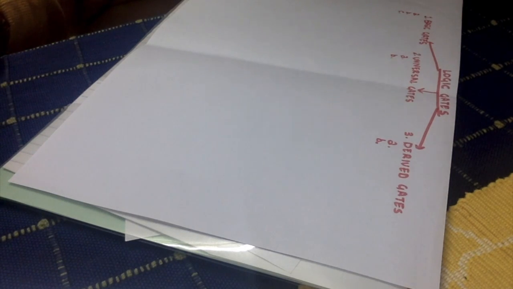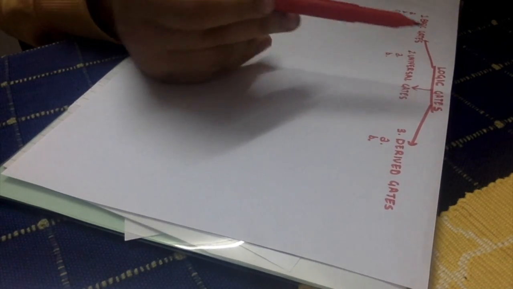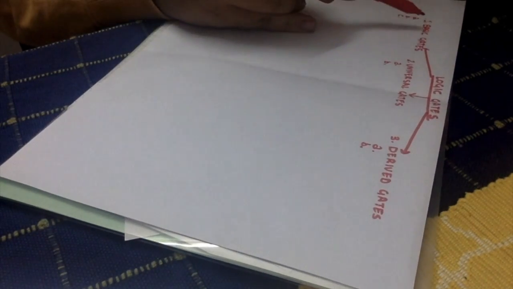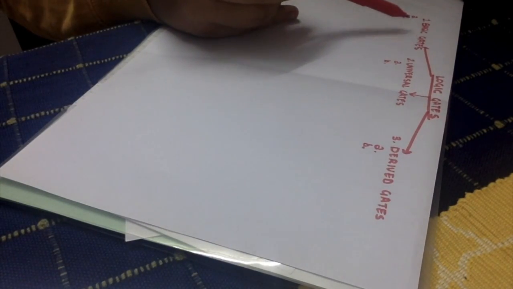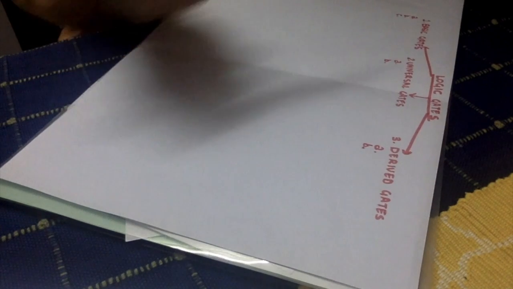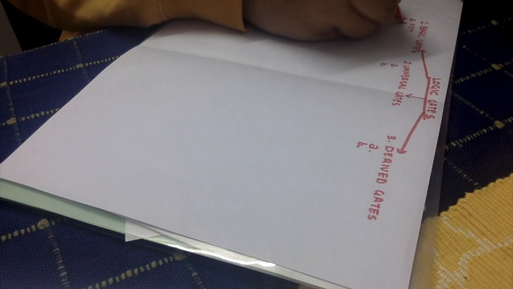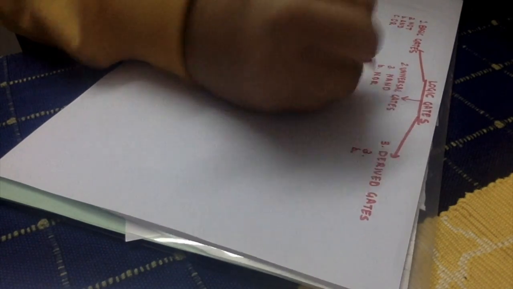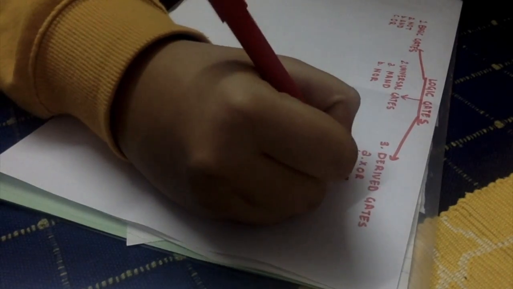Okay, hello everybody. So today I'll be teaching you what are logic gates. They're nothing but an integrated circuit which can be divided into mainly three categories. The first one being basic gates, universal gates, and derived gates. Basic gates is further divided into three parts, universal in two and derived in two. So basic gates may be categorized as NOT, AND, and OR. Universal gates as NAND and NOR. Derived gates as XOR and XNOR.